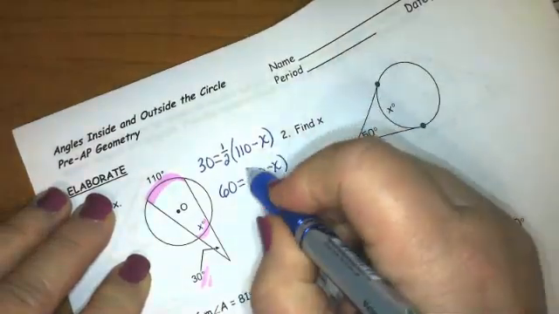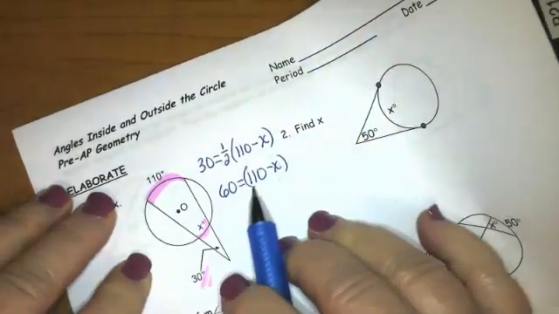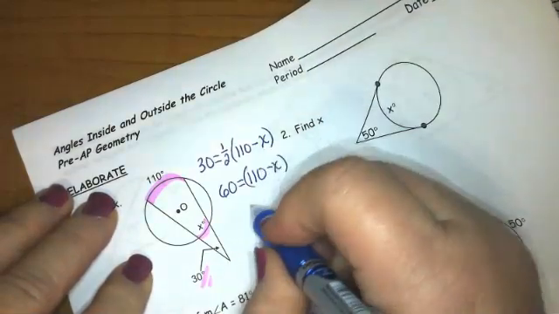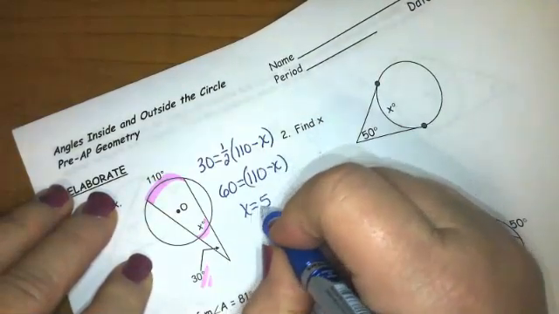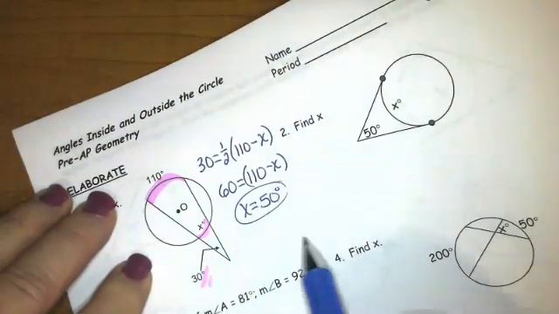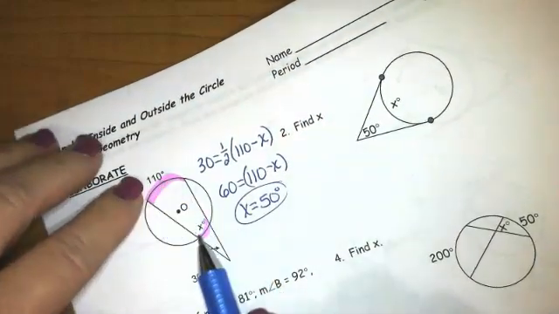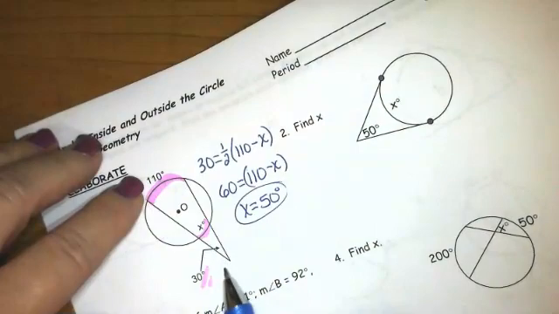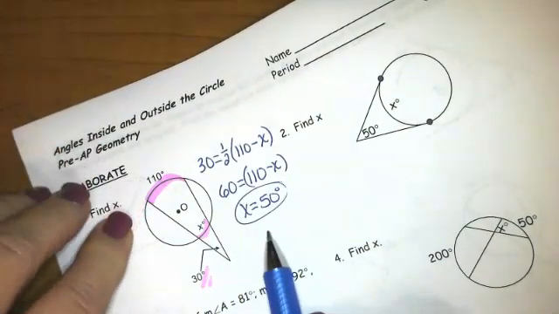And then, parentheses don't matter there, 110 minus X equals 60. We're going to find out that this angle is 50 degrees. 110 minus 50 is 60, and half of that's 30. So that's how we do that.